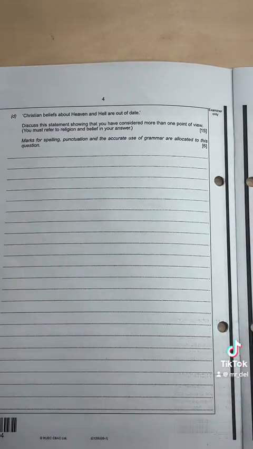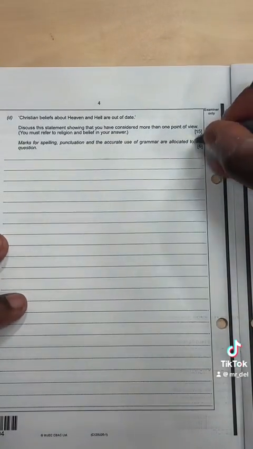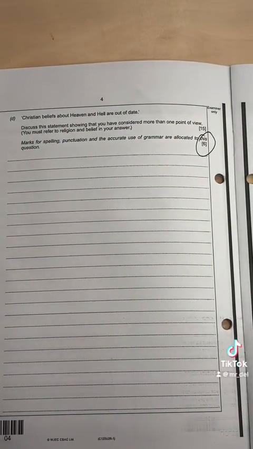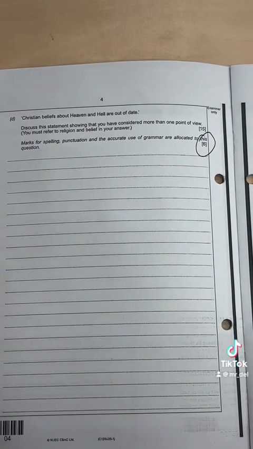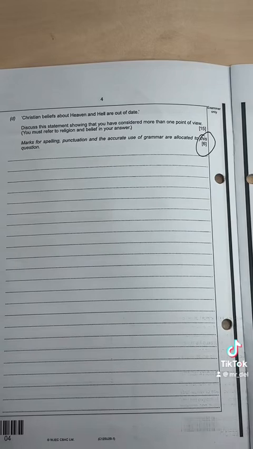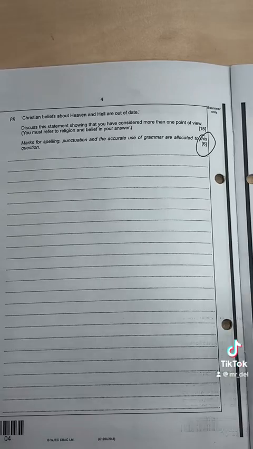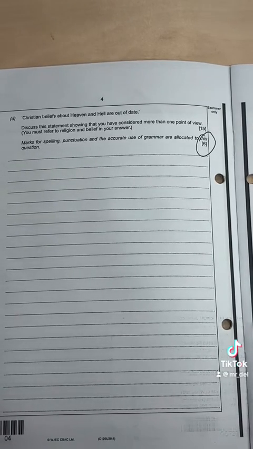In this particular paper, the Christian beliefs section has a SPAG question. Now, you cannot lose marks for SPAG, so do not stress if you are concerned about your spelling. You can only gain marks. So bear that in mind as you're writing your answer, making sure that as and where you can, you're using correct grammar to make sure that your communication of your arguments is very clear, because it will win you some extra marks. But once again, you can't lose marks for SPAG.